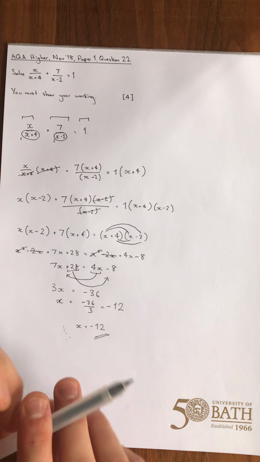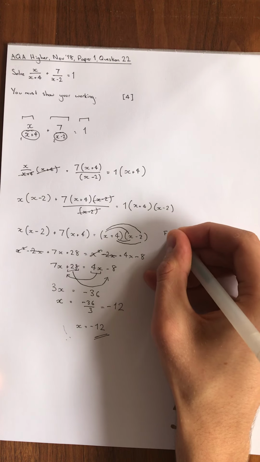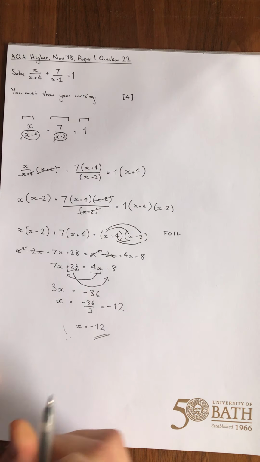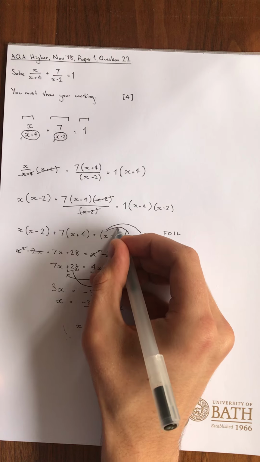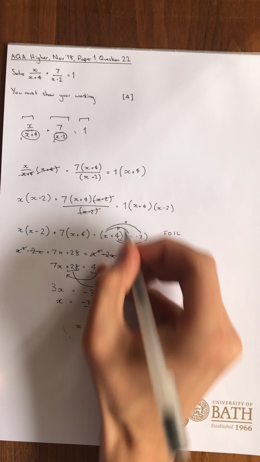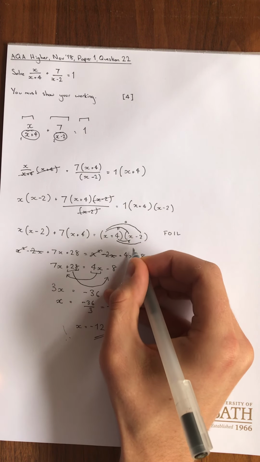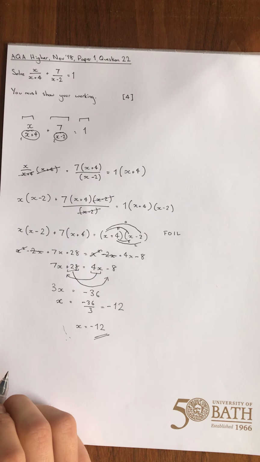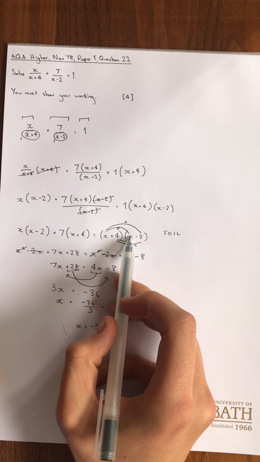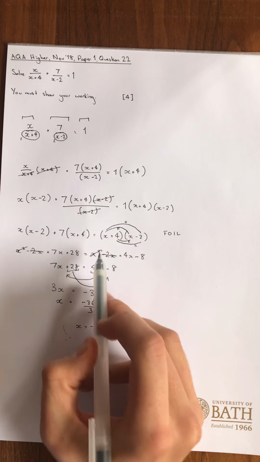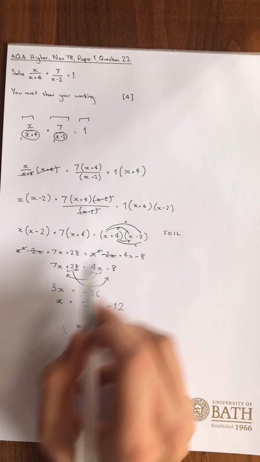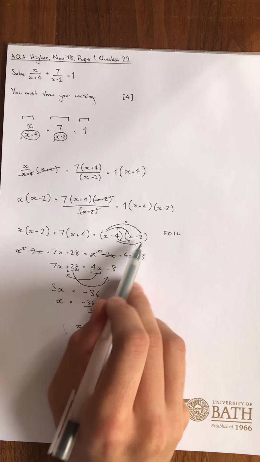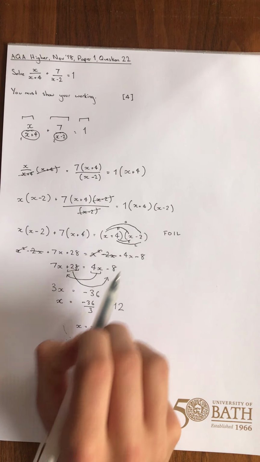Next, we had to use FOIL, as I learnt it. I'm sure there's plenty of ways other people have learnt it. First, outside, inside, last. So we go x times x is x squared, x times minus 2 is minus 2x, plus 4 times x is plus 4x, plus 4 times minus 2 is minus 8.